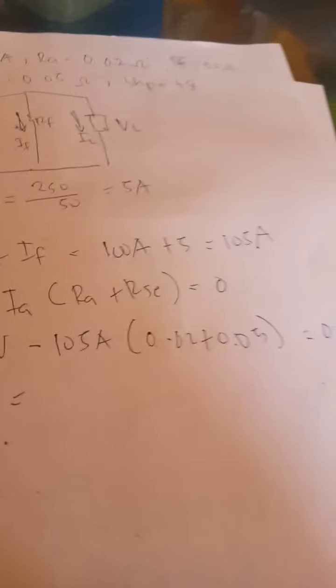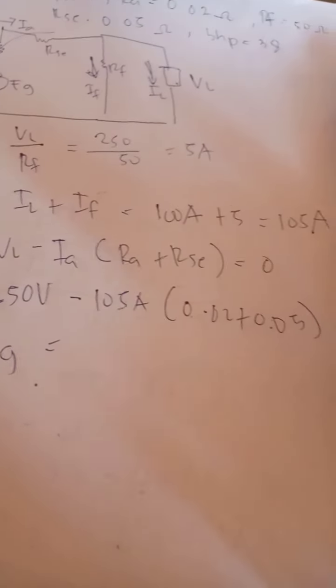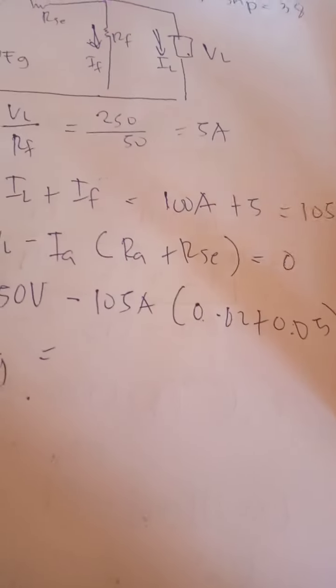Our EG should be 250 plus 105 times 0.02 plus 0.05, and that's 257.35 volts.